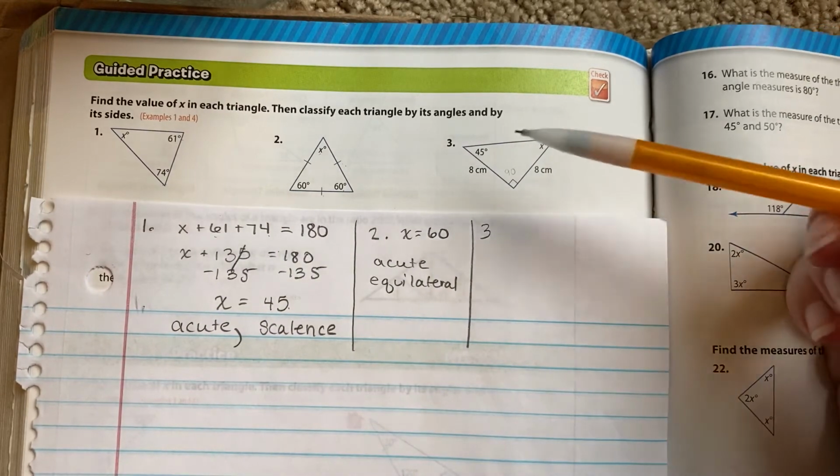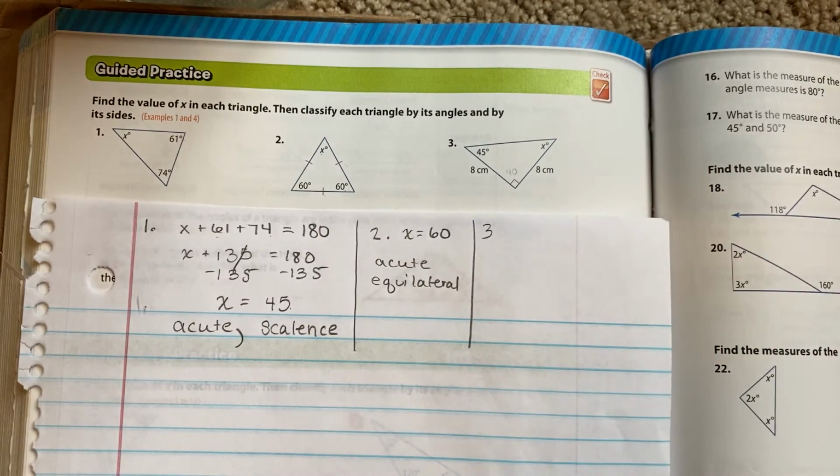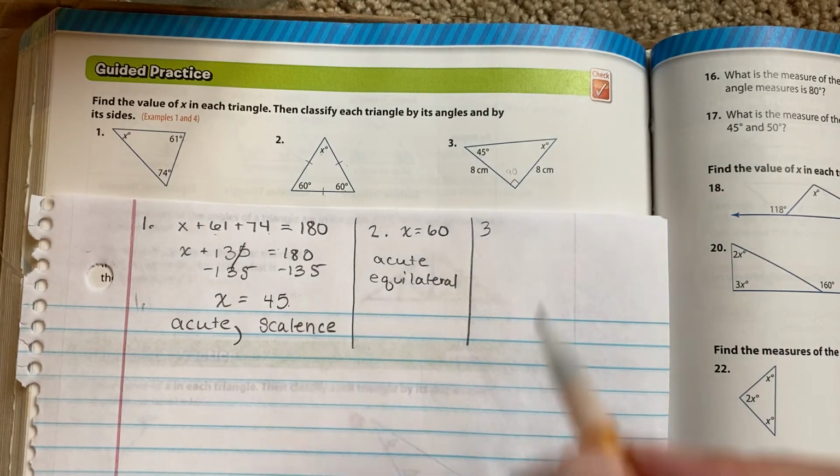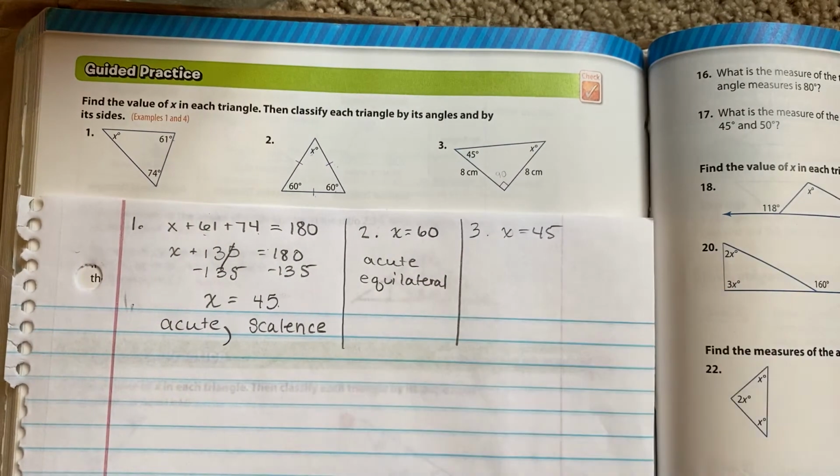All right, so we have 45 degrees. We know that this is a right angle, so that's 90 degrees. Add them together, you get 135. Subtract that from 180, and we end up with, again, x equals 45.